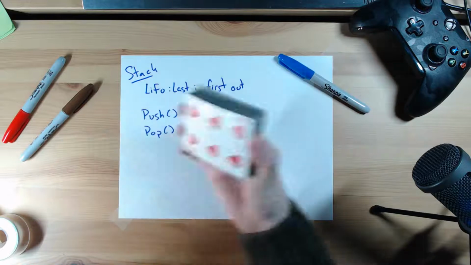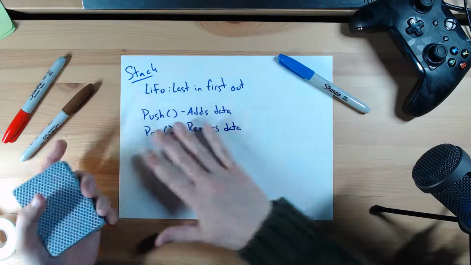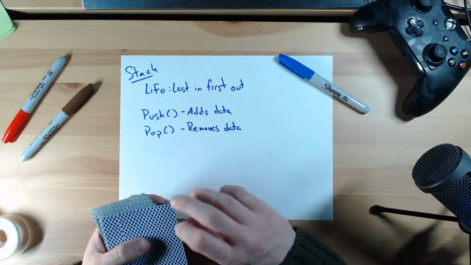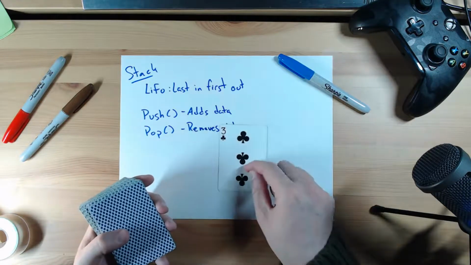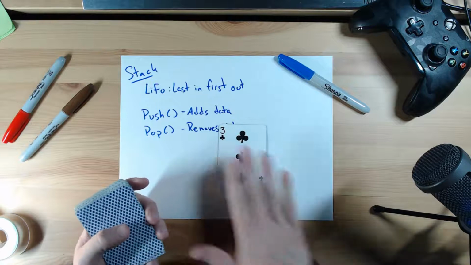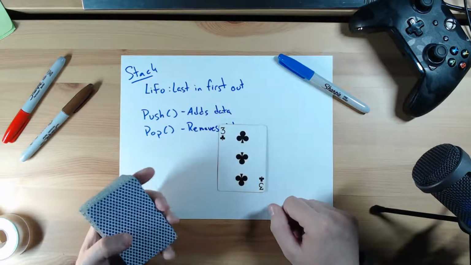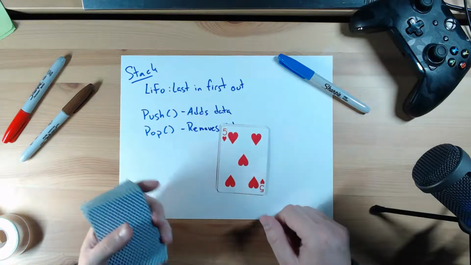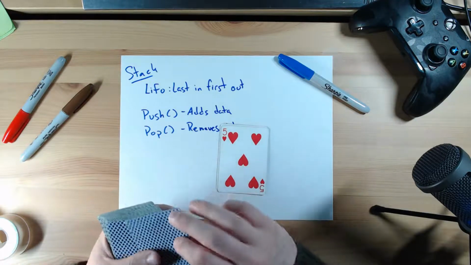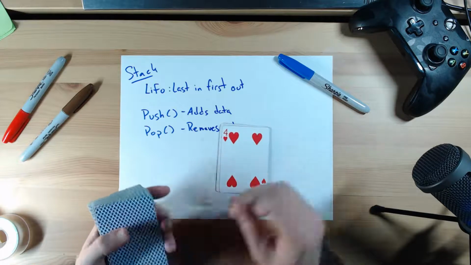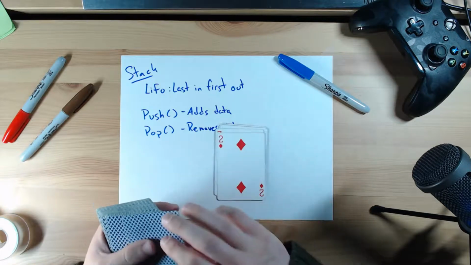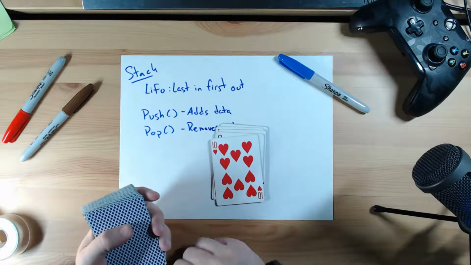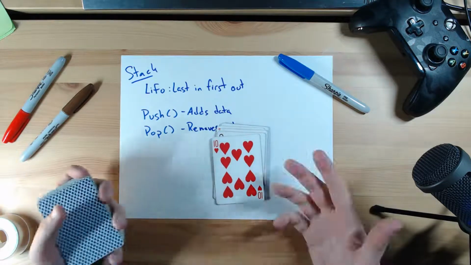To demonstrate this, I have a deck of cards. So if I have a stack data structure and I want to add data to it, I could push a new piece of data onto it. So I've just added a 3 of clubs onto my stack right in front of me actually. And then I'm going to push another piece of data, the 5 of hearts. And I'll push another piece of data, and I'm just going to continue pushing data onto the stack. Each one of these is a push operation. Push, push, push. And now that I have my stack of cards, I can start doing pop operations.